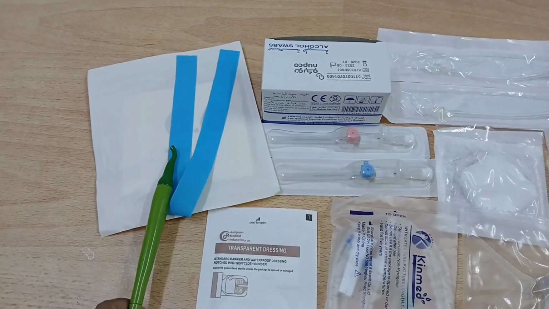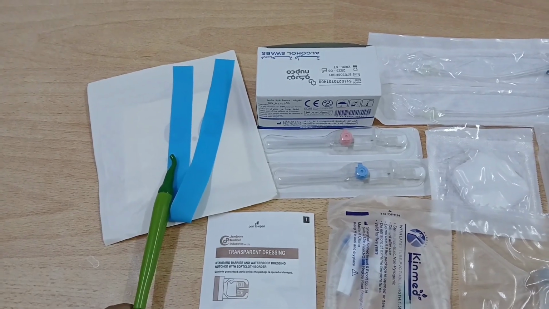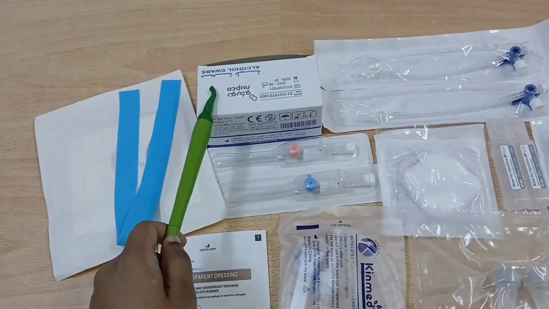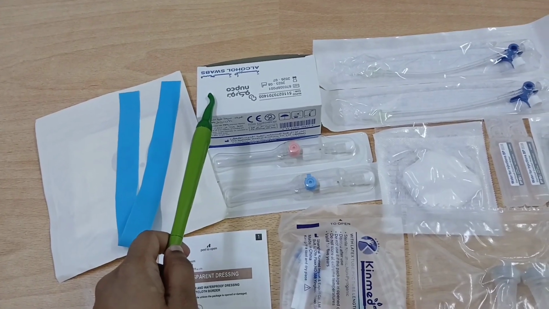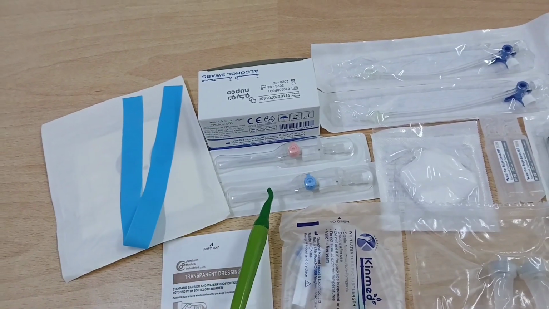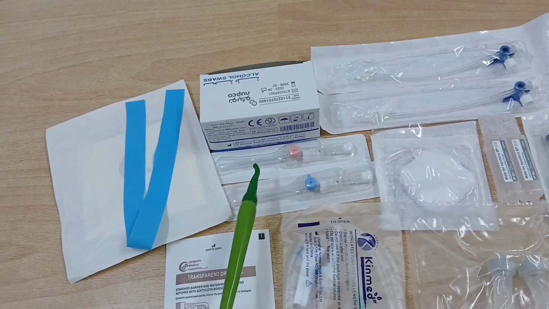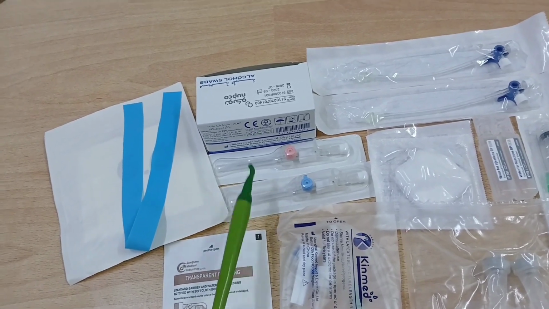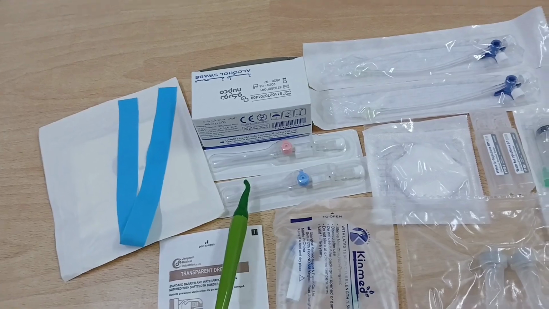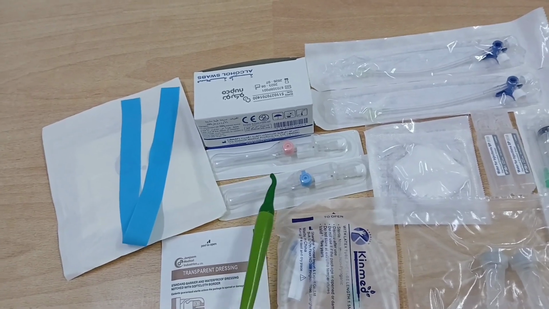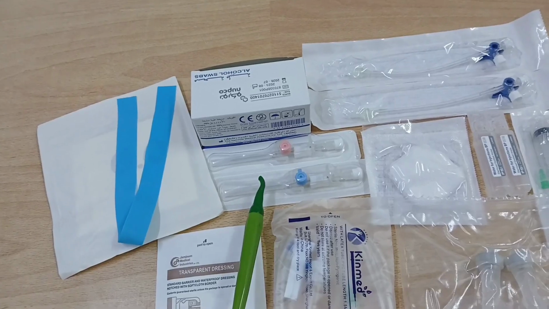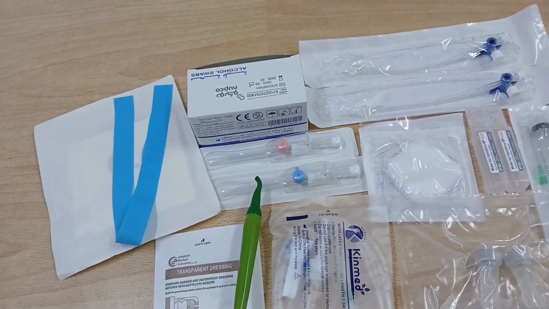Then after that, you have to tie the tourniquet. Only then can you see the correct vein properly. Then clean with the alcohol swab. After cleaning, you have to take the cannula. According to the patient's hand and according to the fluid, you have to select the cannula. After opening the cannula, you have to check that the needle is good and that there is no obstruction. You have to check.